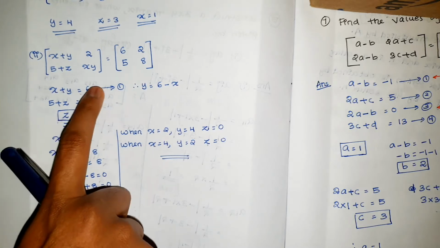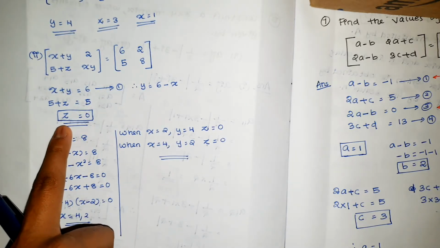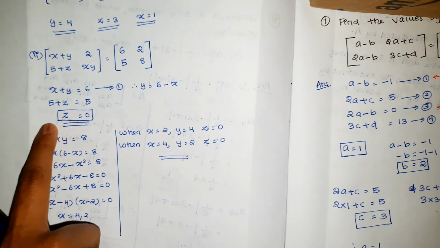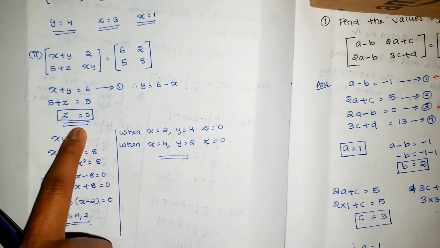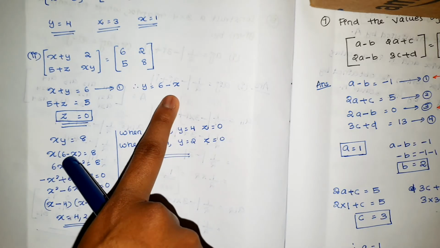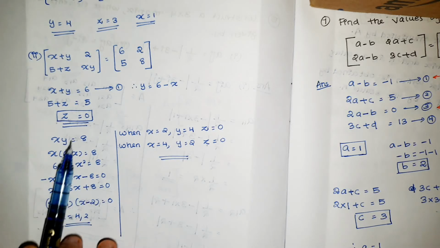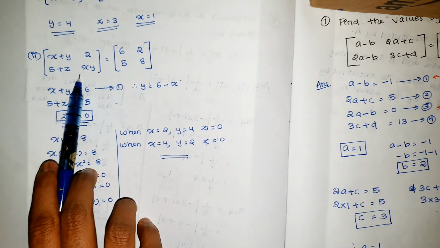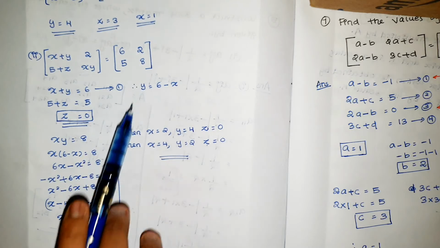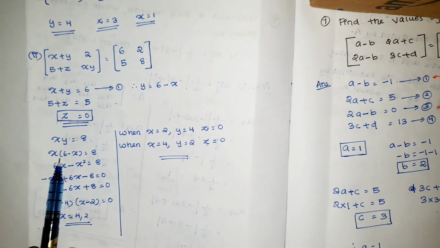So from the equation 5 plus z is equal to 5, we can find the value of z. We got the value of z as 0. And here y can be written as 6 minus x, and we have the equation xy is equal to 8. So we can substitute the value of y in this equation.